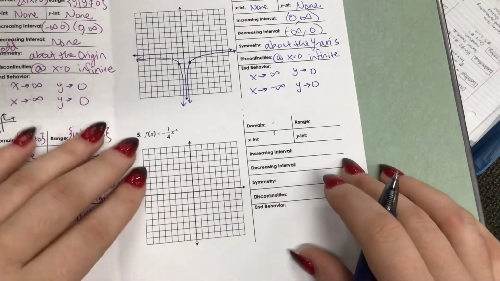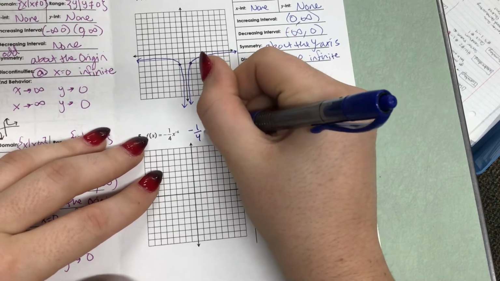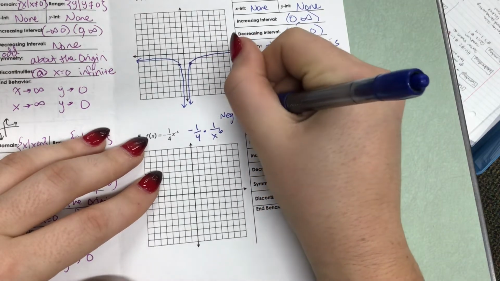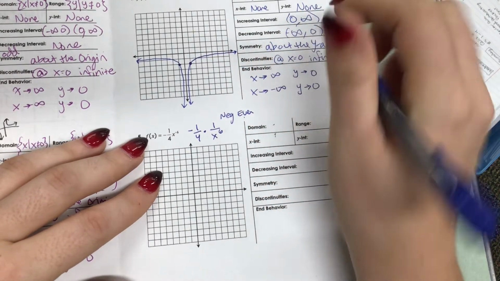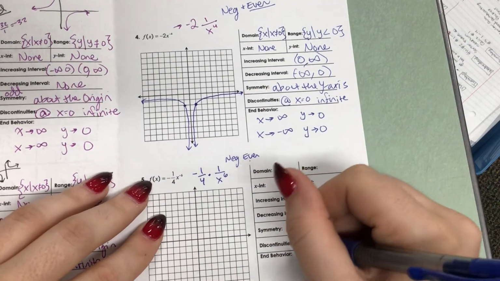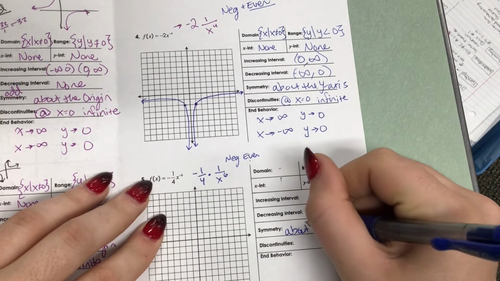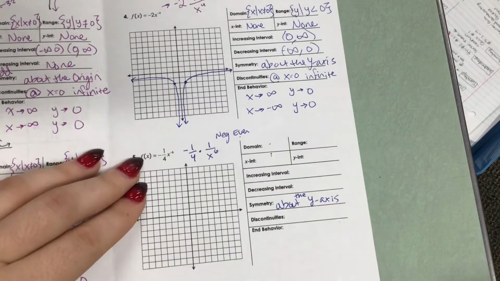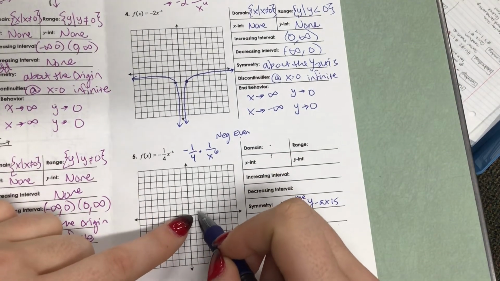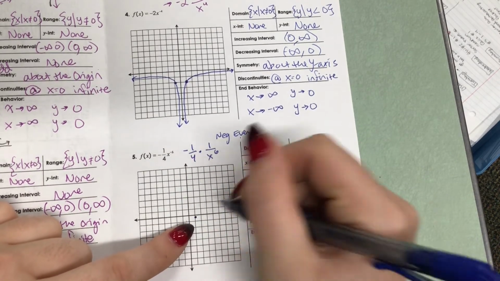All right, last one. We've got negative 1/4 times 1 over x to the 6. So this is negative even again. So if it's negative even, it's going to look like this one. So it's going to be symmetric about the y-axis. If I plug in a 0, it won't work, but if I plug in a 1, I get 1 over 1 times negative 1/4, so it puts me right there.